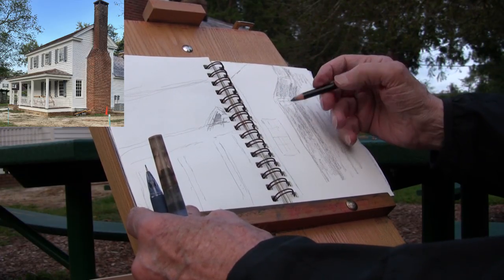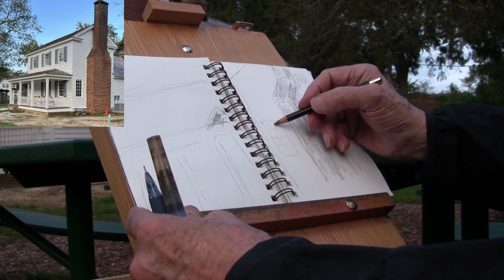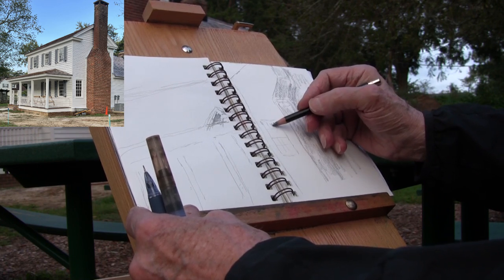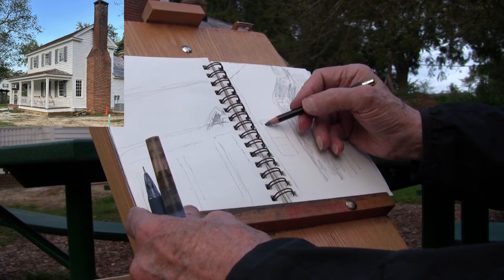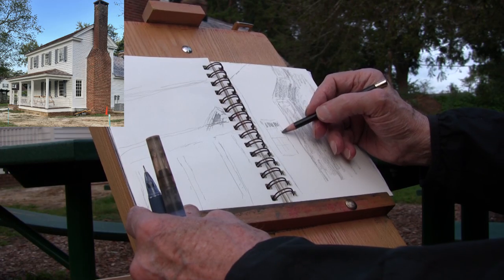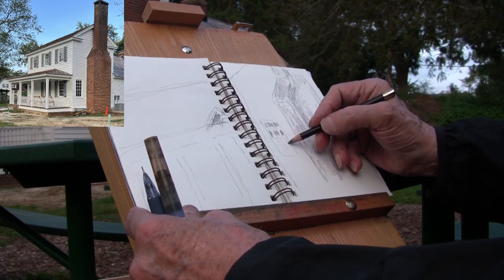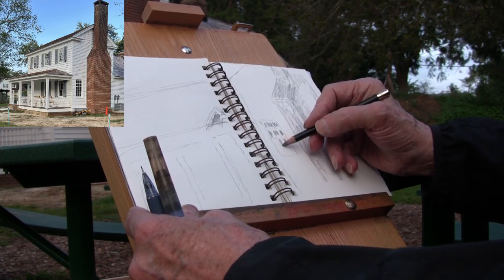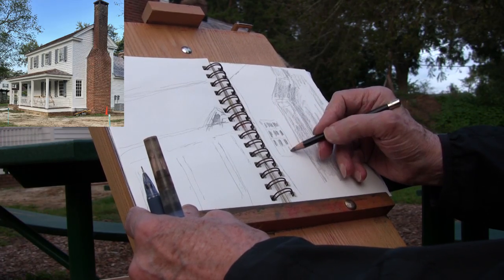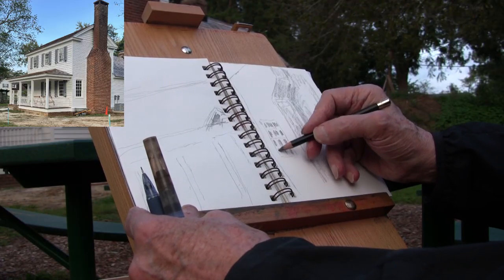And a little window, I can put in some of the window panes. I'm not going to put them all in, I'm just going to put enough just to indicate. Probably going to shorten them up a little bit to indicate the window, make them just a little bit different. Not doing exact detail.